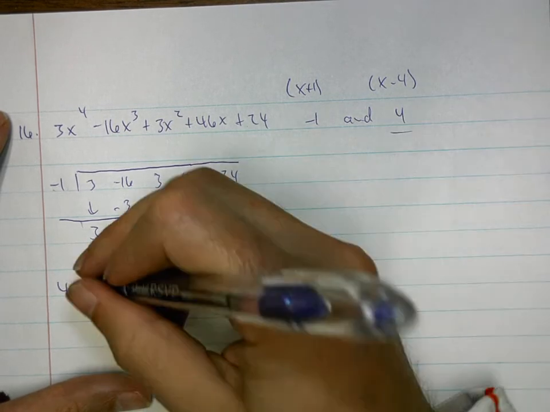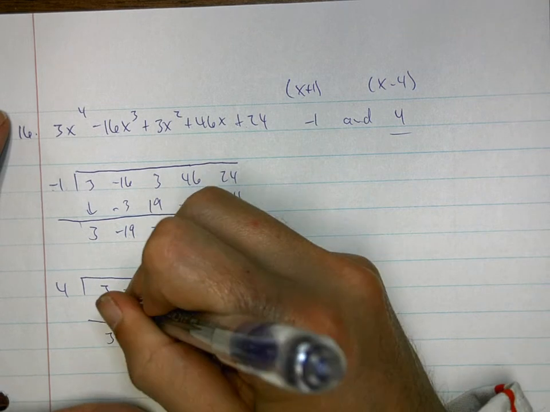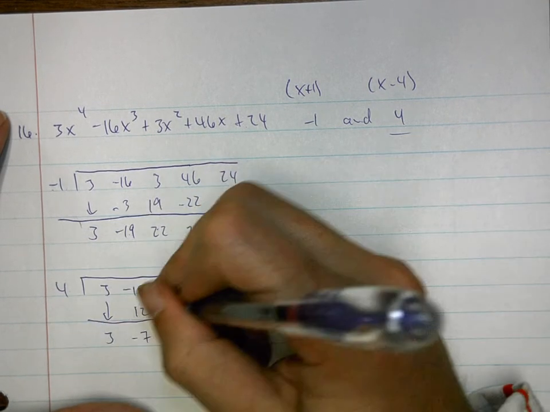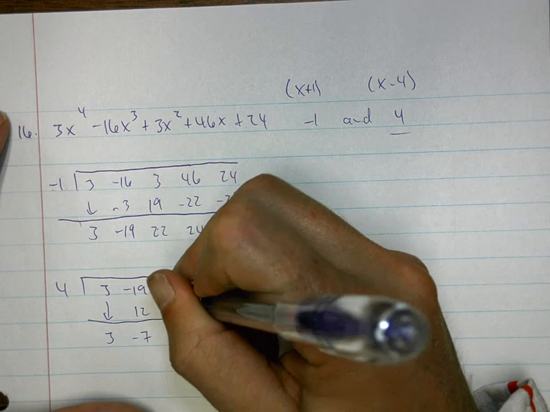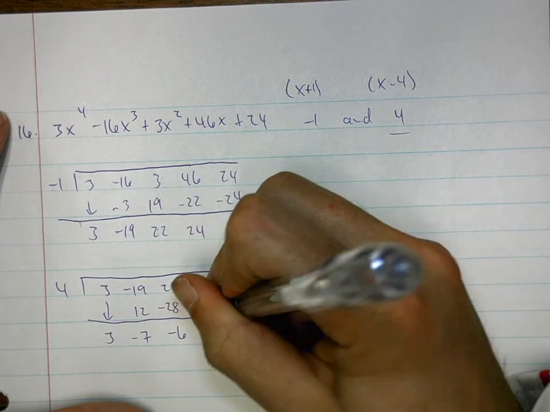So bring down the first one. 4 times 3 is 12. -19 plus 12 is -7. 4 times -7 is -28. Those combine to make -6. 4 times -6 is -24. Those combine to be 0.